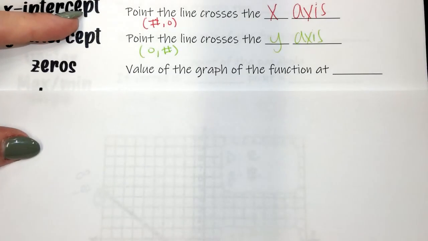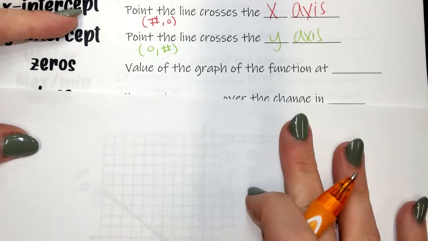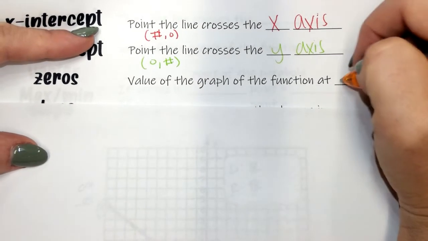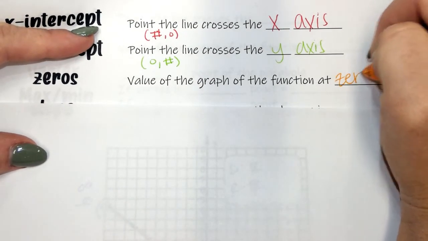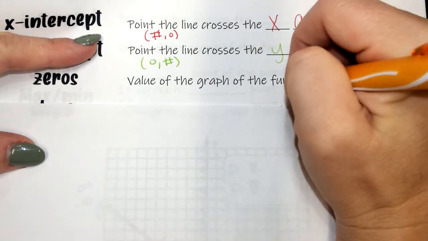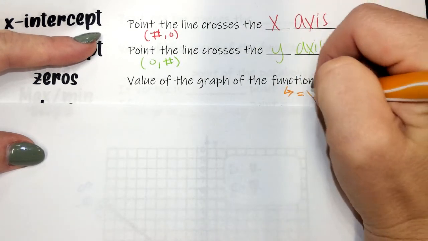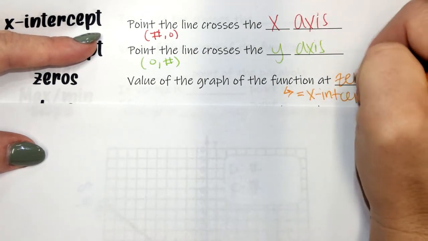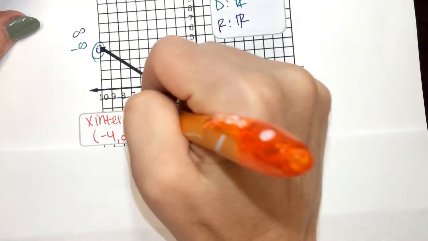All right, my zeros, this is just kind of a vocabulary term. It's the value of the graph, the function, at 0, and for our purposes, this is the exact same as our x-intercept. So this is also my zero.